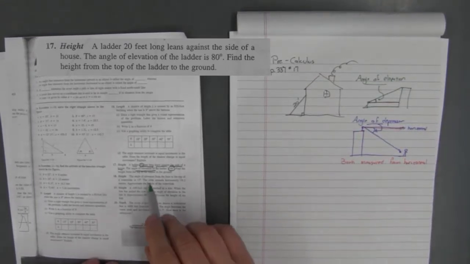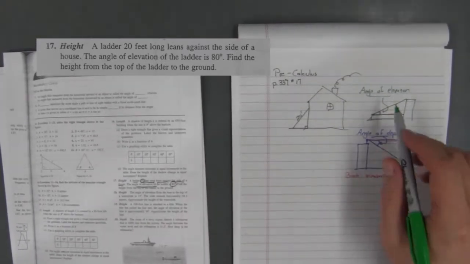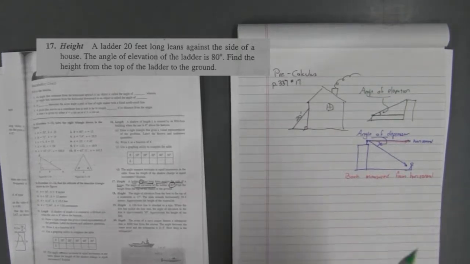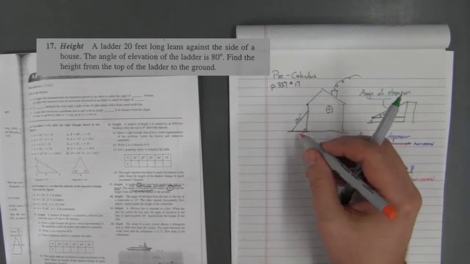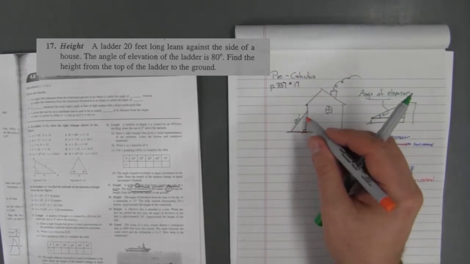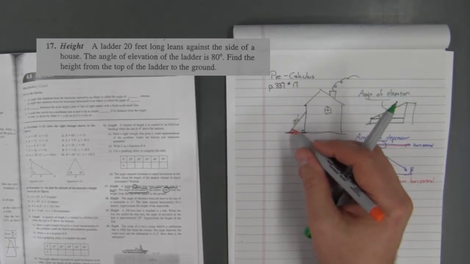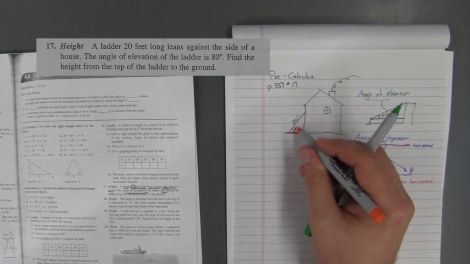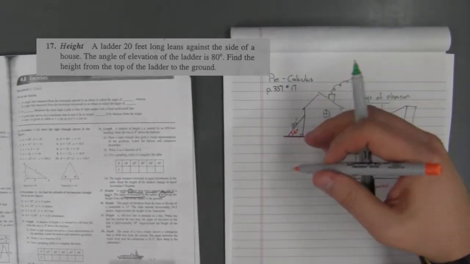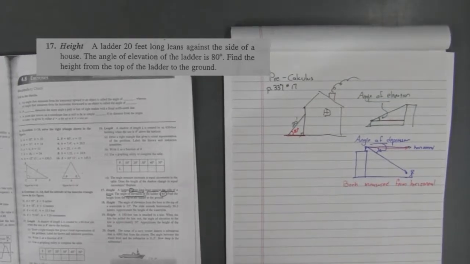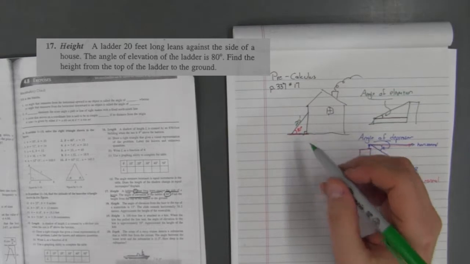Now, the problem tells us that it's the angle of elevation that's 80 degrees. So the important thing is that angle of elevation is measured from horizontal. So in my picture, where's horizontal? Here's horizontal. So the angle from horizontal, that can't be this angle because this angle is vertical. So horizontal means this angle. So they're saying that this angle right here is 80 degrees. Which is good because I think if I had 80 degrees up here, my ladder would not be very safe. So now I know that this is 20 feet and this is 80 degrees.